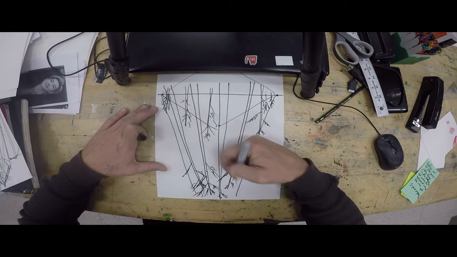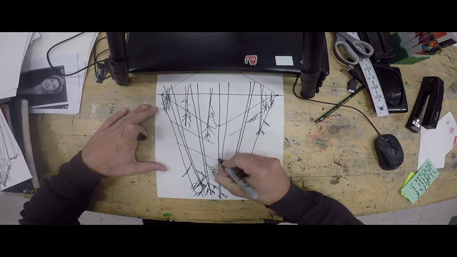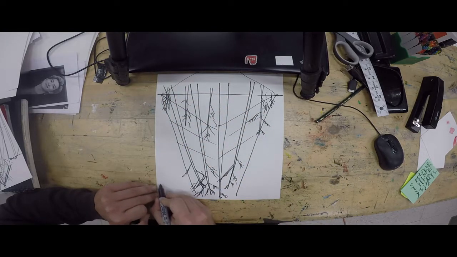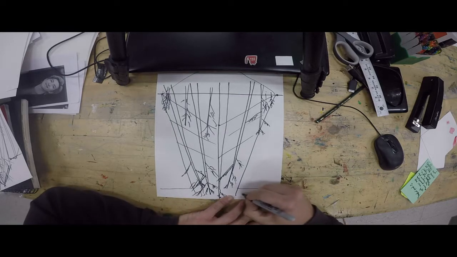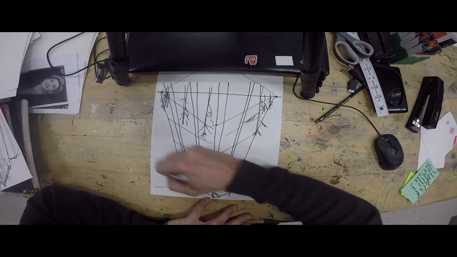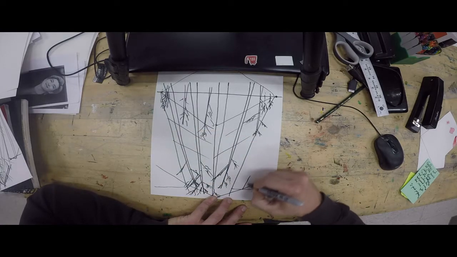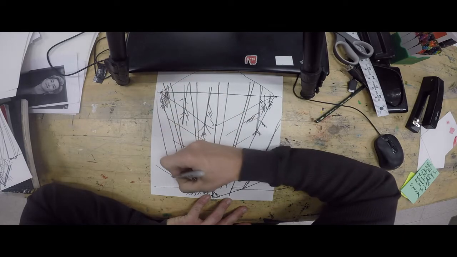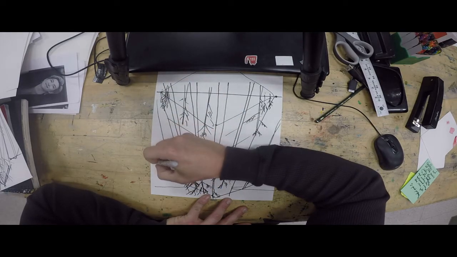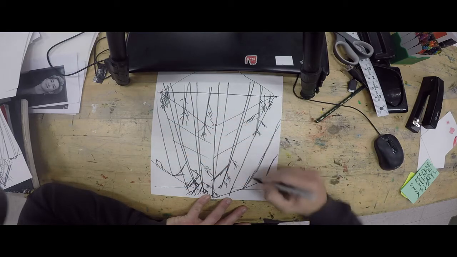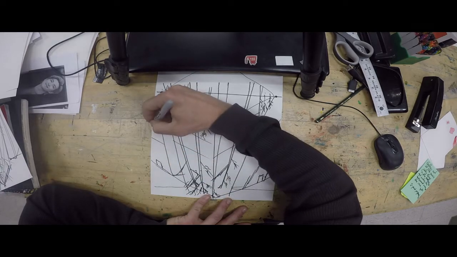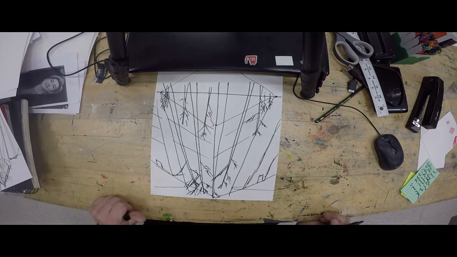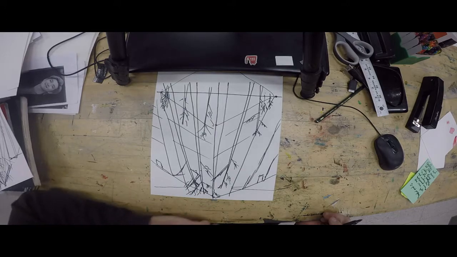So if I'm on a skyscraper, this already kind of looks like a skyscraper. And then the two points would be down here, and the buildings coming off of this would start down here and then go outward. So those are the basics of three-point perspective.